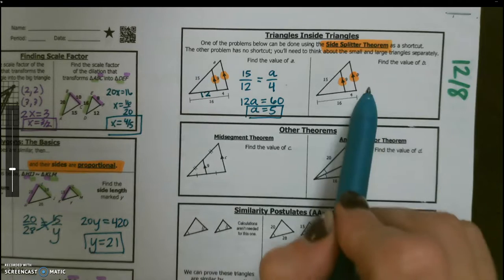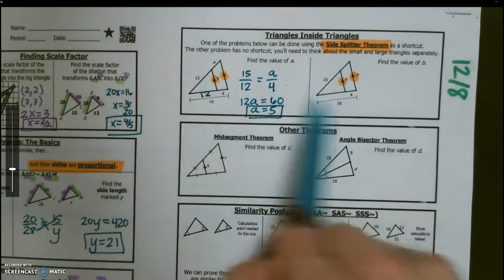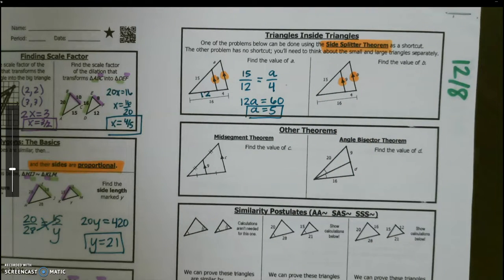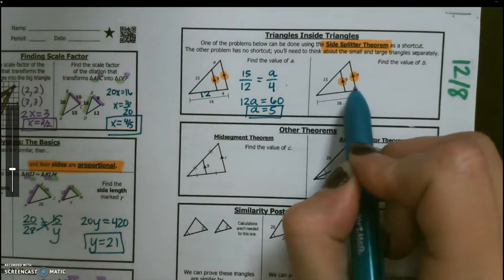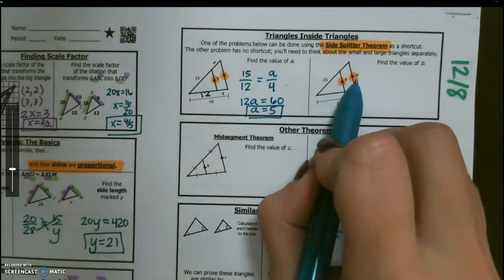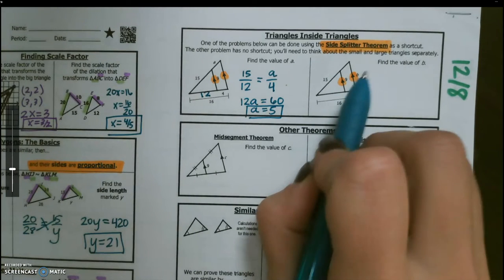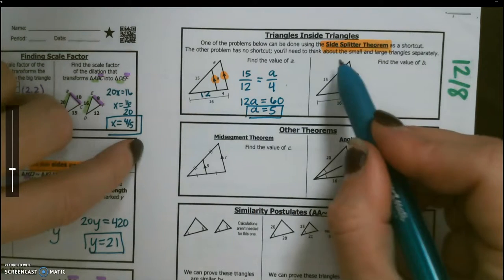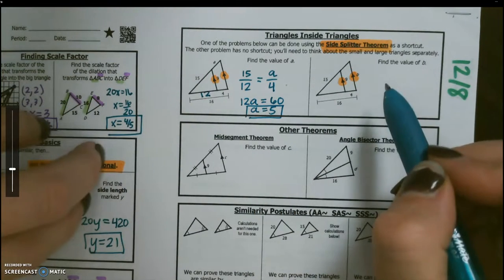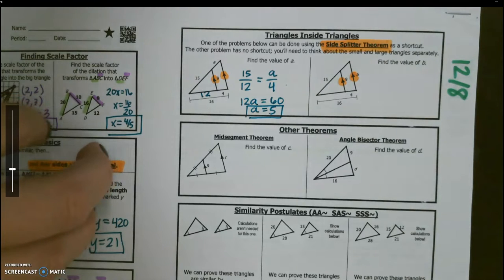Now, this one, you cannot use side splitter theorem. When I was grading your tests, I've started grading this class period, I have a few left to wrap up. But some of you guys used side splitter theorem when solving for this piece when it was not allowed. Notice that B is not being split by parallel lines. It is the parallel line. So I'm not allowed to do part over part equals part over part. I'm going to have to do whole over whole equals whole over whole.